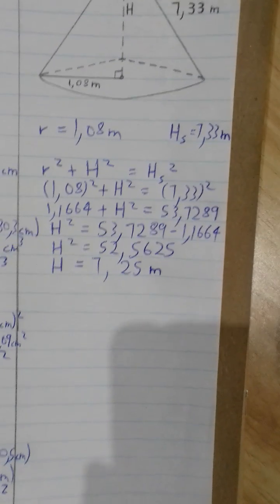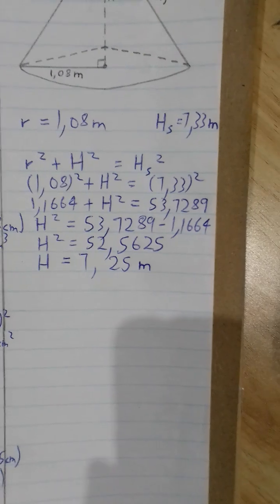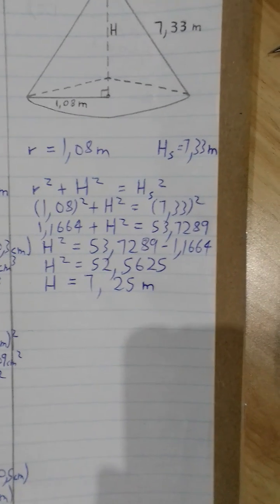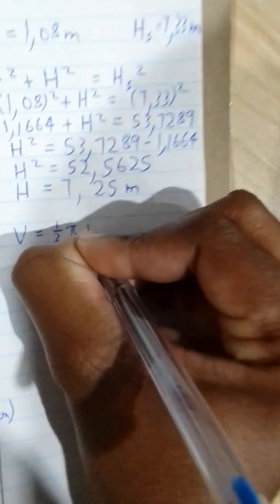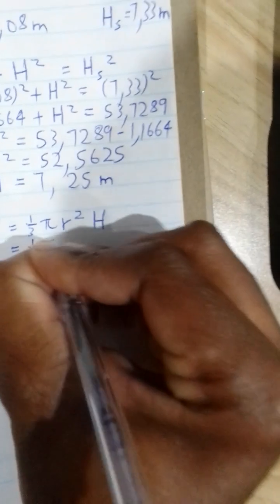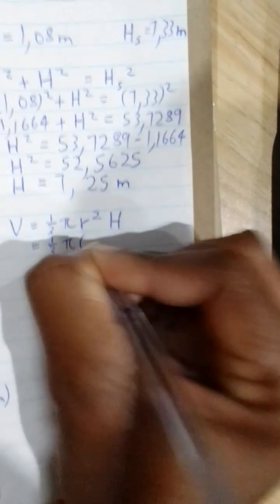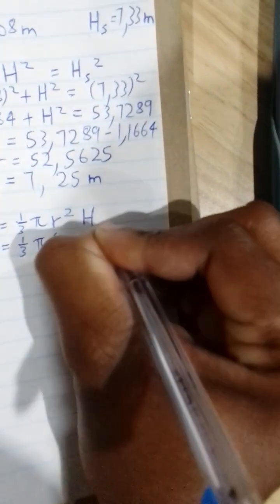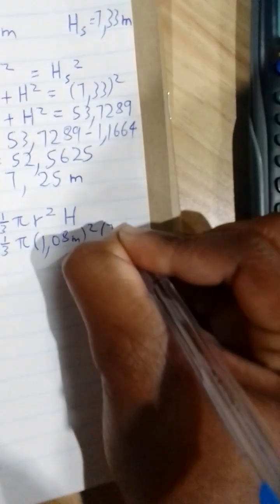So we have the radius, we have the vertical slanting height, we have the perpendicular vertical height. Let's start with the volume. 1/3 pi r squared h. What is r? 1.08 meters squared. H is 7.25 meters.